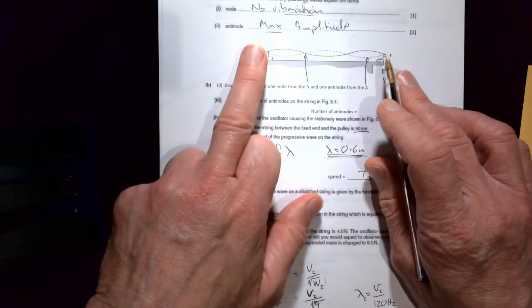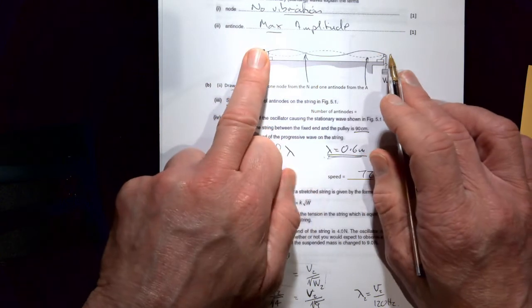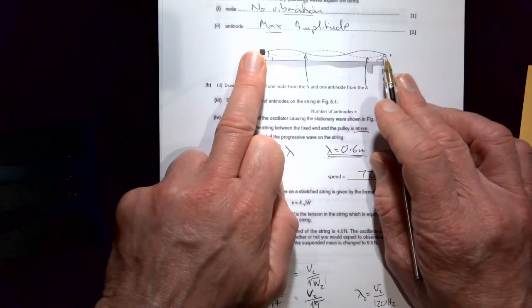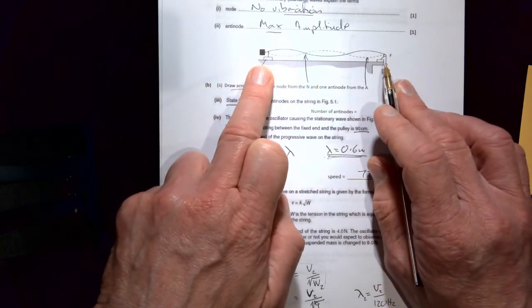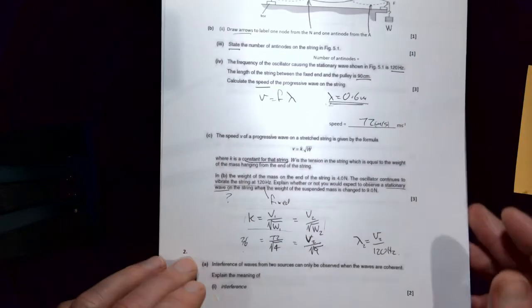Things change, but will the wavelengths, whatever they are, fit into that gap? Because that is fixed. Those are bolted down. All right, so quite a tricky question.